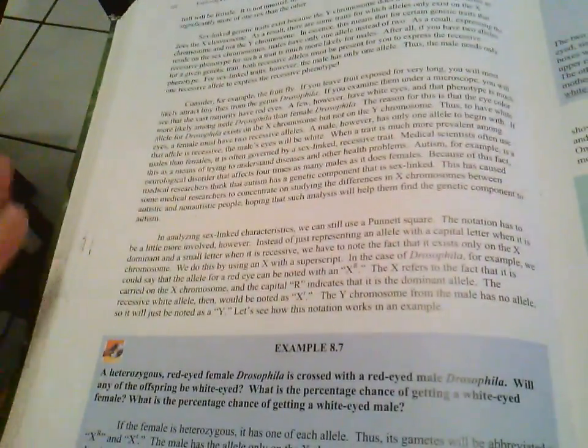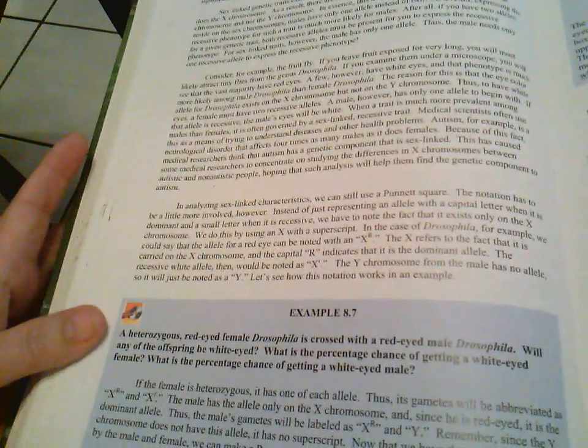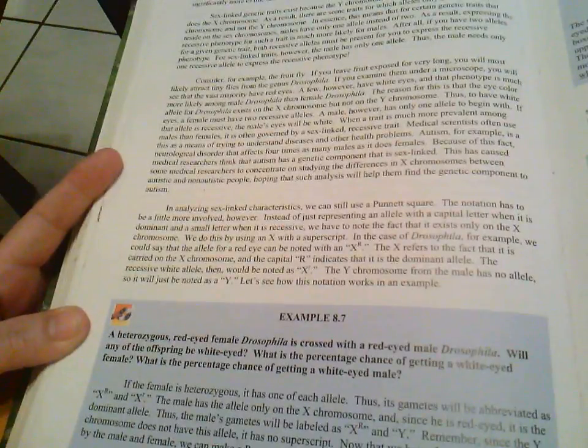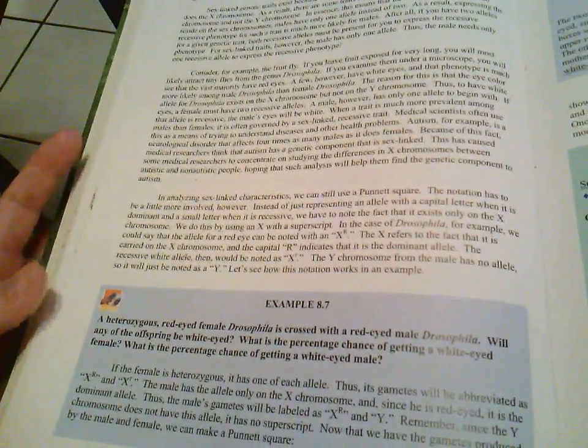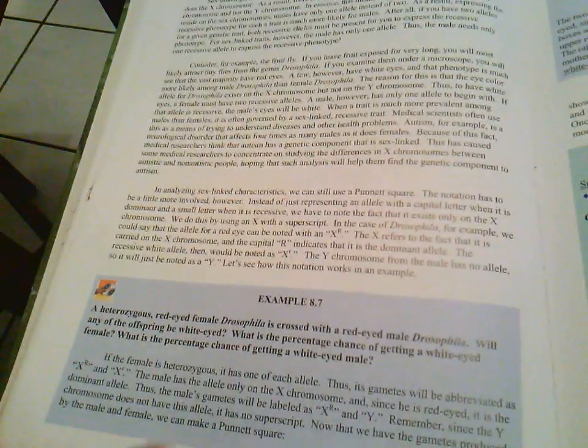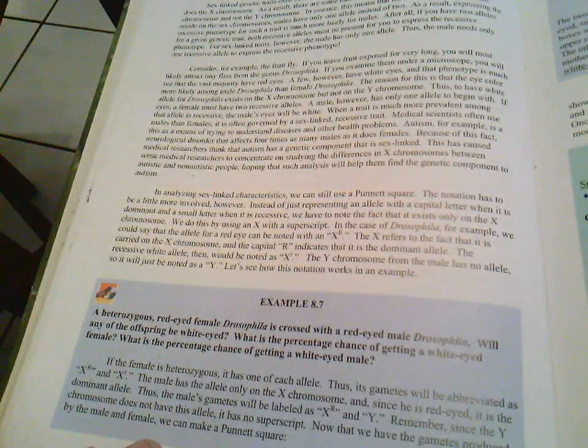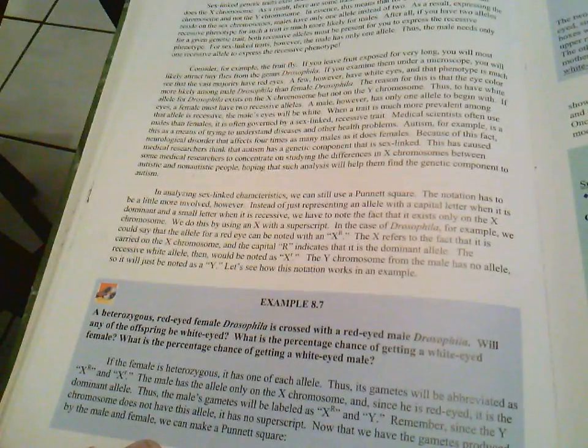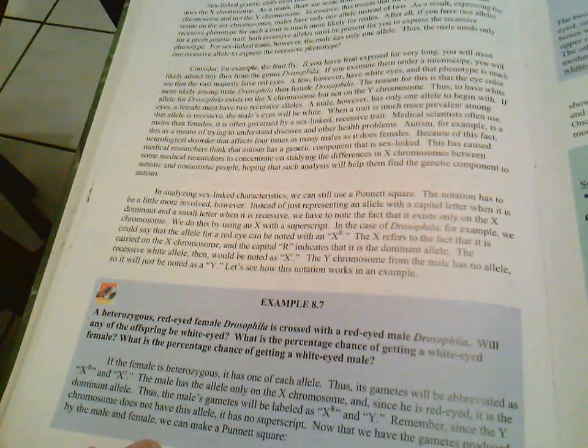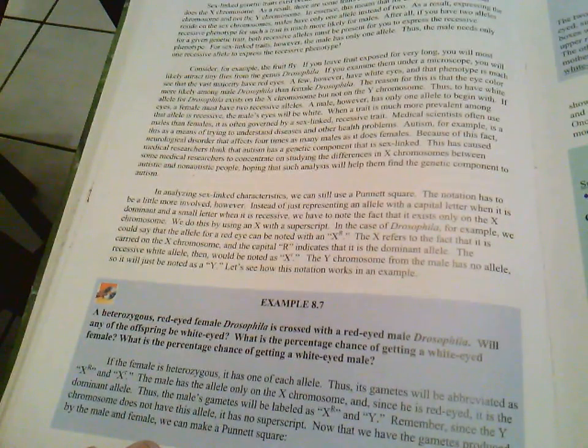It says that we're going to talk about flies. Lovely topic, I know. But flies are the best to talk about because their eye color is sex-linked. So we have a heterozygous red-eyed female Drosophila crossed with a red-eyed male Drosophila. Will any of the offspring be white-eyed? What is the percent chance of getting a white-eyed female? What is the percent chance of getting a white-eyed male?